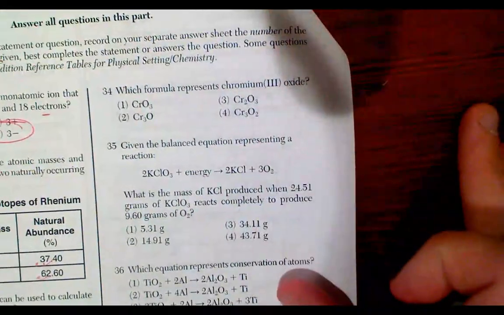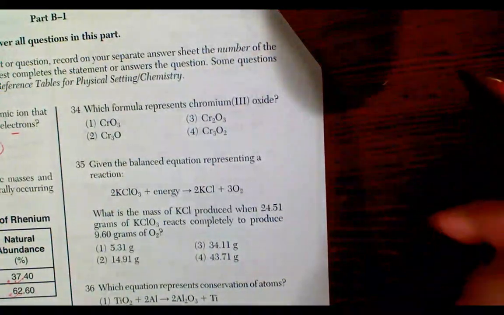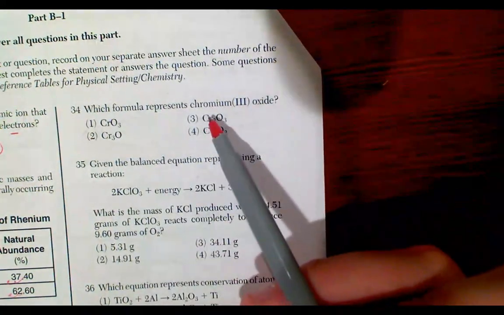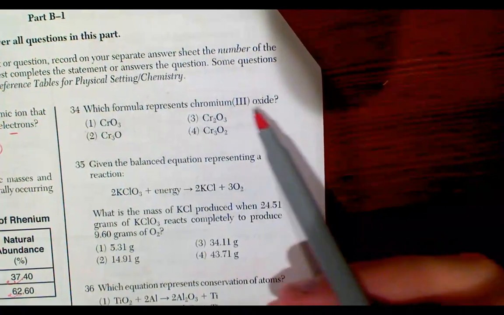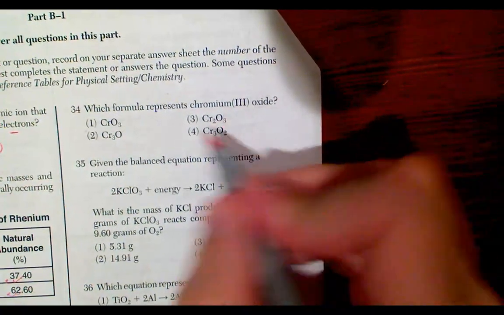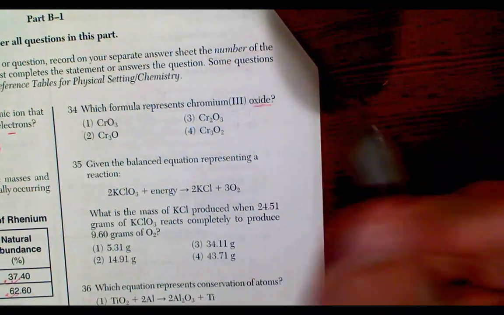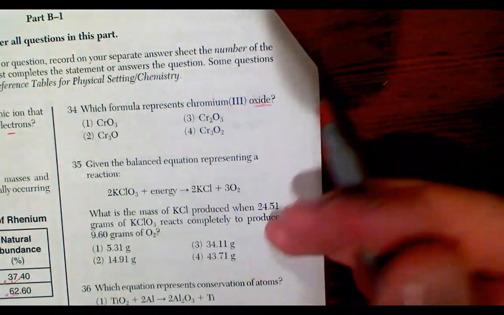Which formula represents chromium 3 oxide? Remember, the name tells you how to do this. Metal in these molecules never changes. You keep the metal name exactly the same. So chromium 3 just means a type of chromium metal. Oxide, the second element, if it's a nonmetal, you change the ending to IDE. So oxide just means a pair of oxygen, as you can see here. Every choice we have is Cr with O. It's just how many of each one do we have.